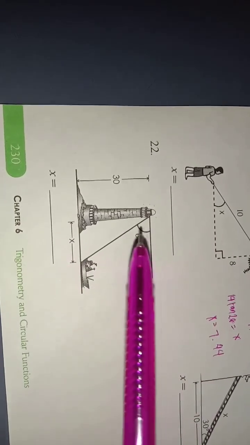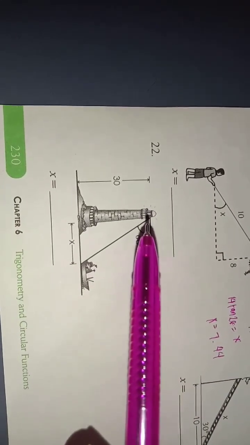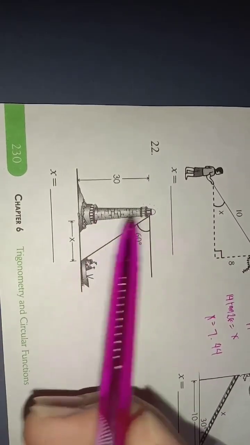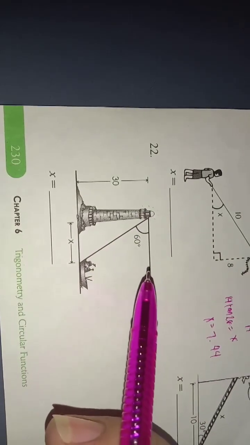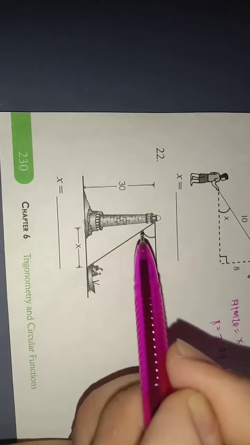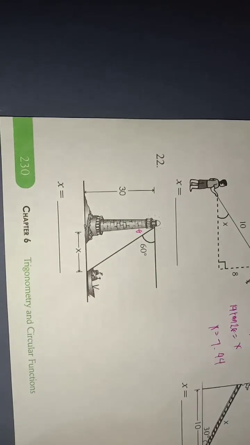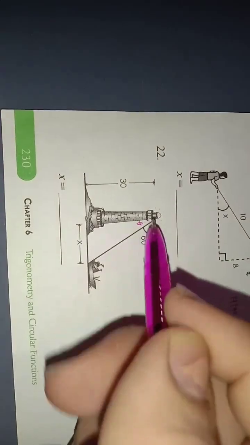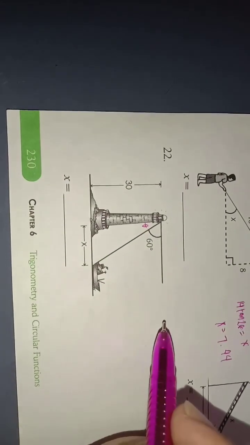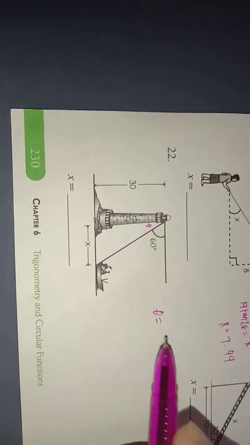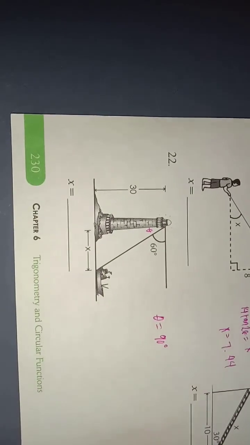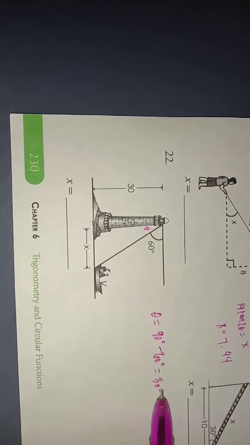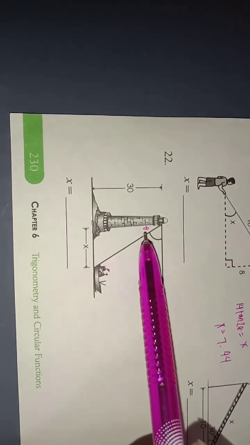Now, as you can see here, 60 degrees is our angle of depression. We all know that the angle formed by the lighthouse and the line of sight is equal to 90 degrees. So we're looking for the angle in between. What might be the angle here? Since this is a right angle equal to 90 degrees, to get theta, we will simply subtract the angle of depression, 60 degrees, from 90 degrees, which is 30 degrees. We will use 30 degrees here.